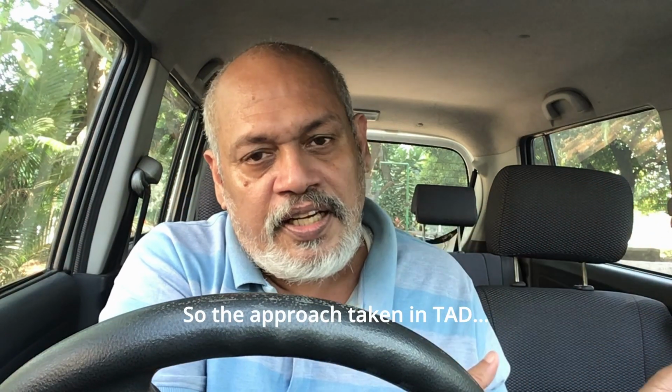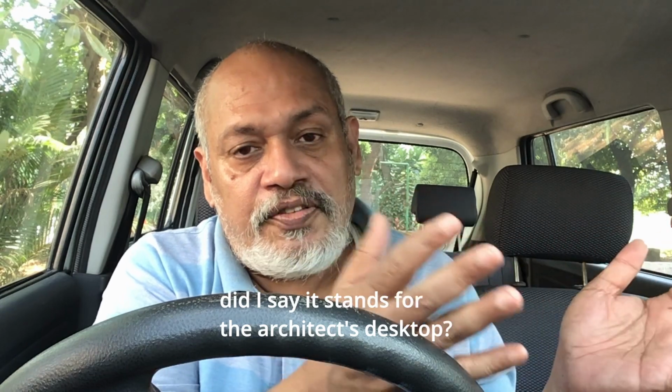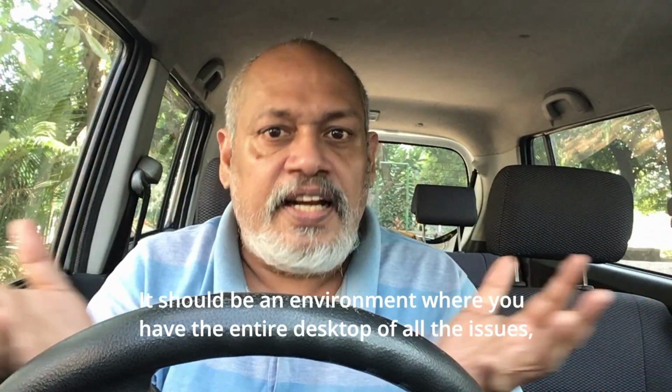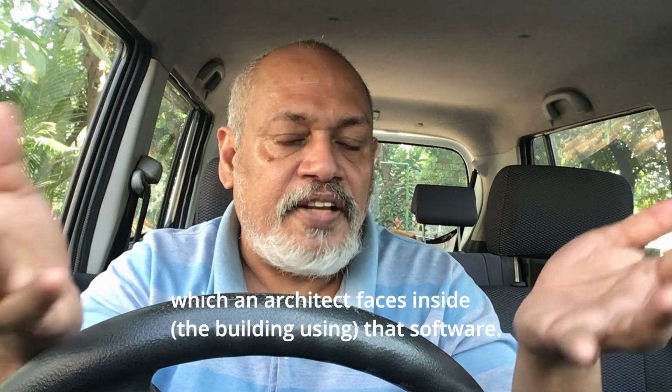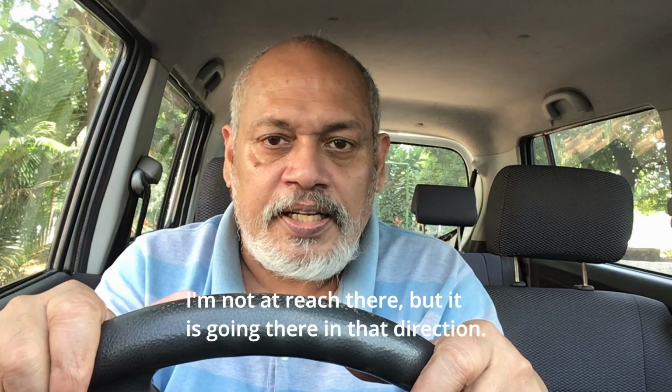So the approach taken in TAD, did I say it stands for the Architect's Desktop? It should be an environment where you have the entire desktop of all the issues which an architect faces inside that software. I've not yet reached there, but it is going in that direction.